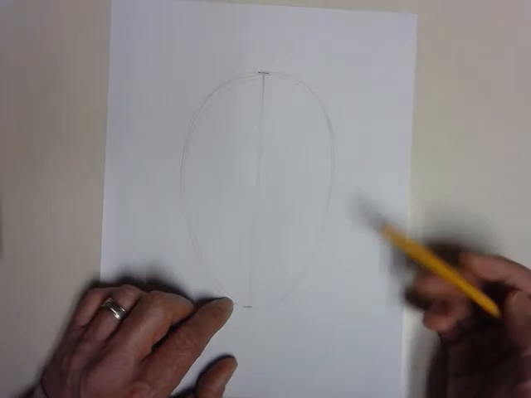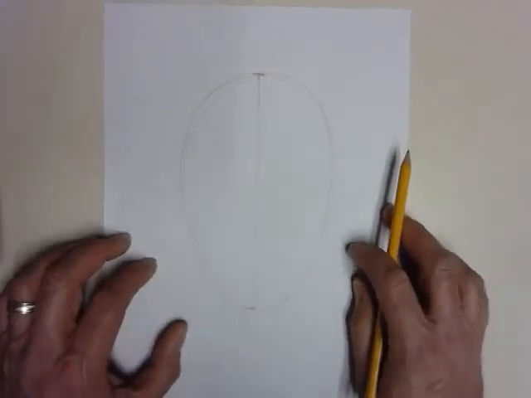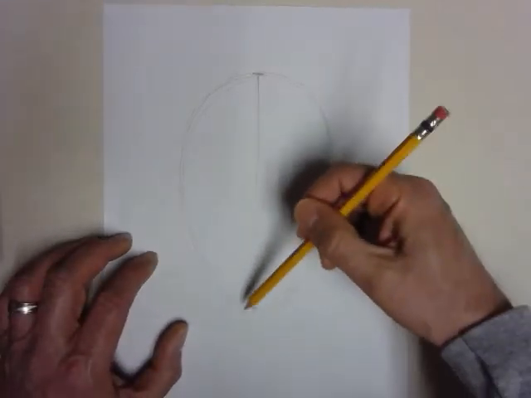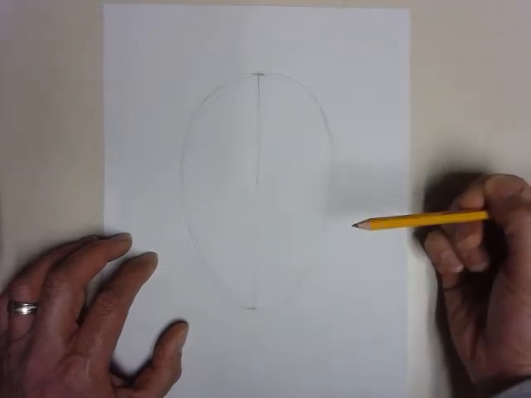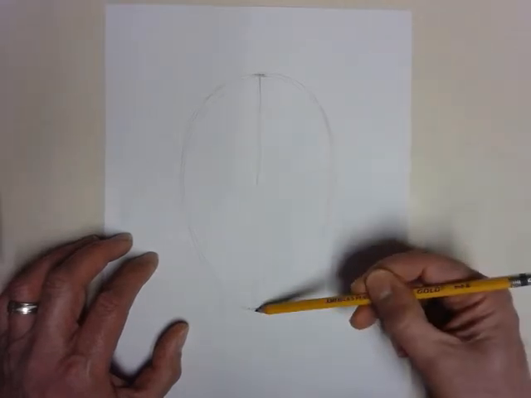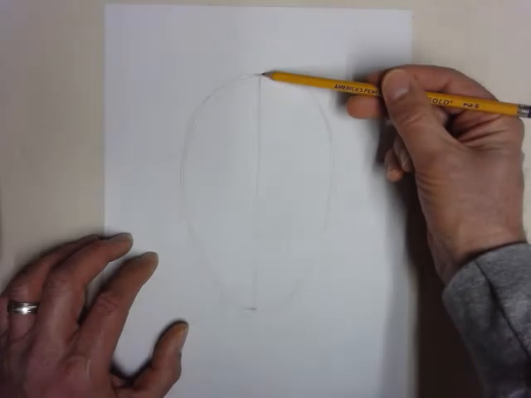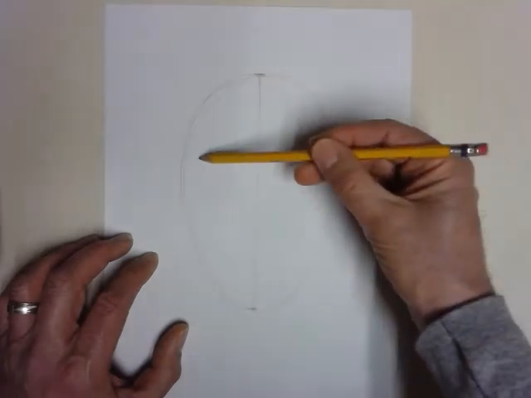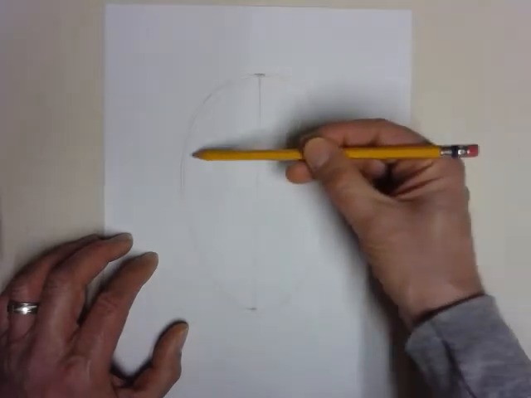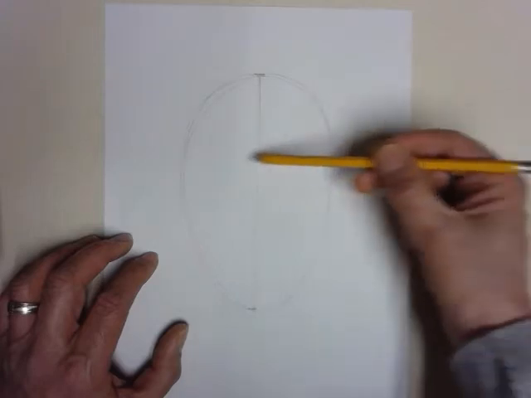Okay? Now, let's start off with the most basic proportion of the human face. And the most basic proportion of the human face is the eye level. If I were to ask you, how far from the chin to the top of a bald head do you think the eyes are? Well, most people would say it's about a third of the way up or a fourth of the way up. But that is not true.